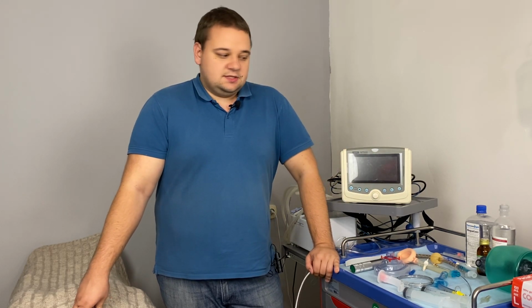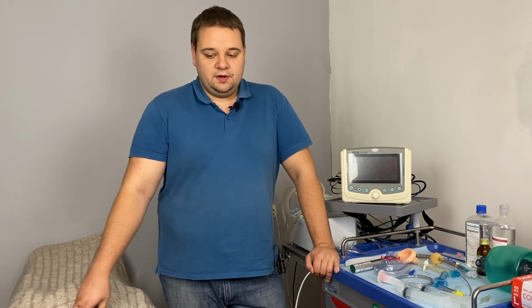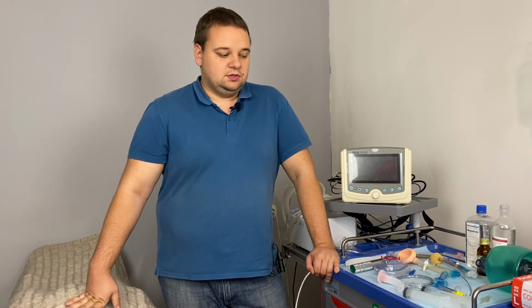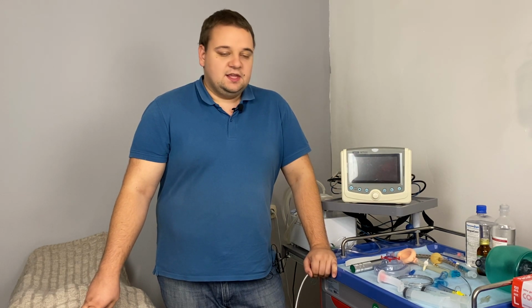But that's really a problem, and of course we needed some alternatives, and that's why they started to invent other devices which are easier to use, more common to use, and you won't need specially trained staff, especially for the procedure. And that's why now we have a huge variety of other devices. We can divide them into groups.